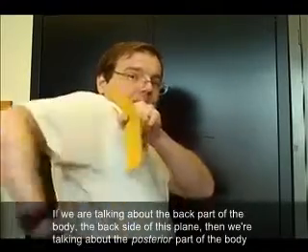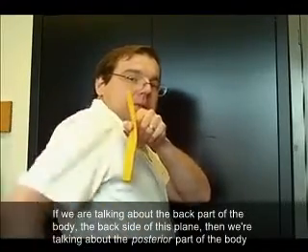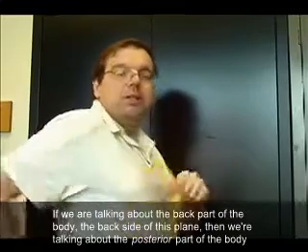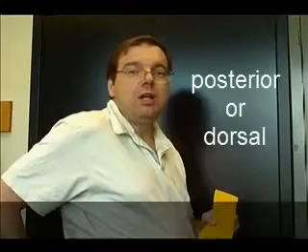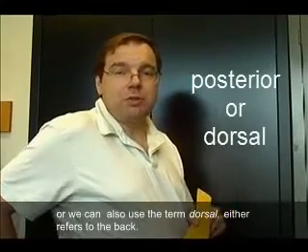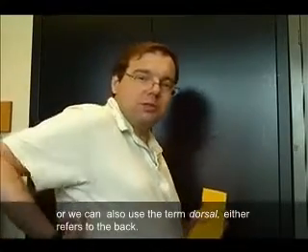If we're talking about the back part of the body, the back side of this plane, then we're talking about the posterior part of the body, or we can also use the term dorsal. Either refers to the back.